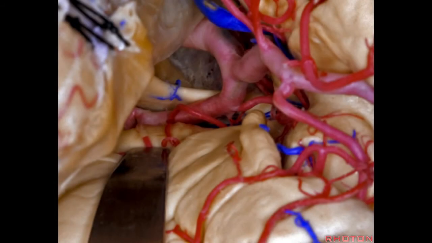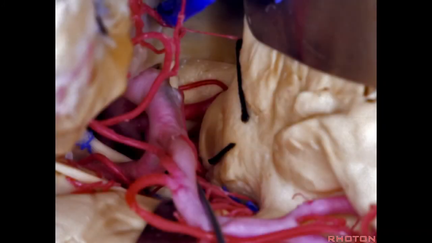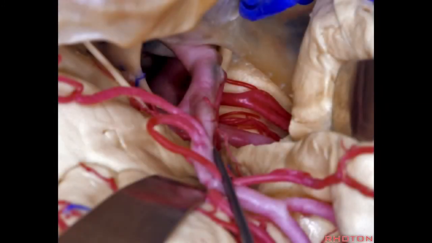Another way of coming to this area is through the cisterns, lateral to the optic nerve, adjacent carotid, M1. You expose third nerve, posterior communicating, and you can resect amygdala, anterior part of hippocampus, using this transcisternal approach to the anterior part of the medial temporal lobe.